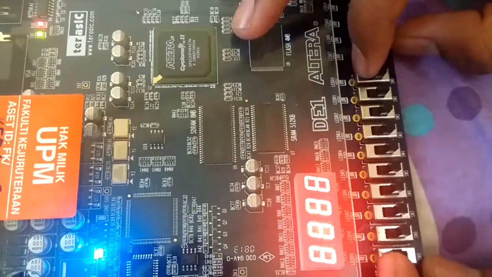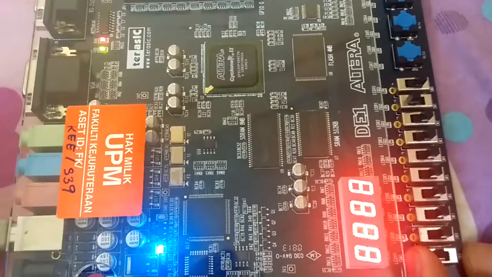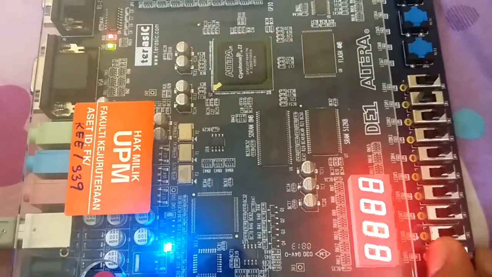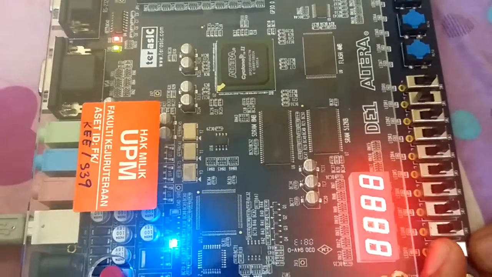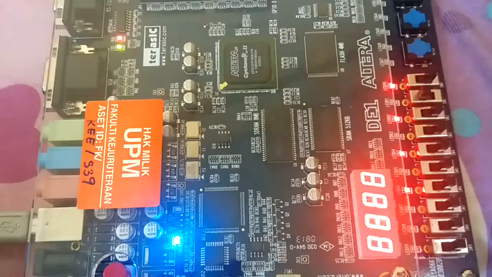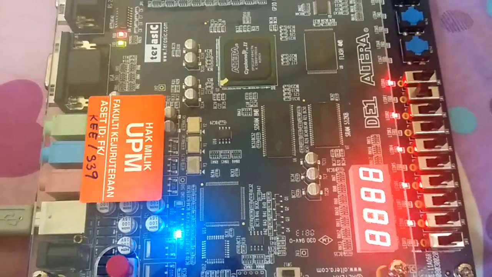If we set W to 1 and L to 0, we set the value of W. So we set L to 0 with W. The LED will light at the even numbers because we set the LED at the even LED pins.